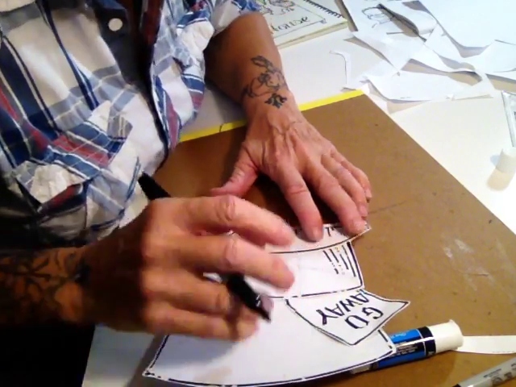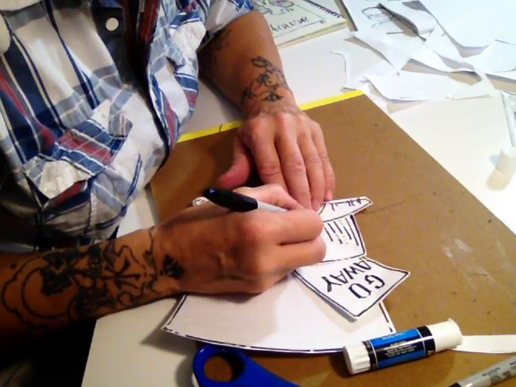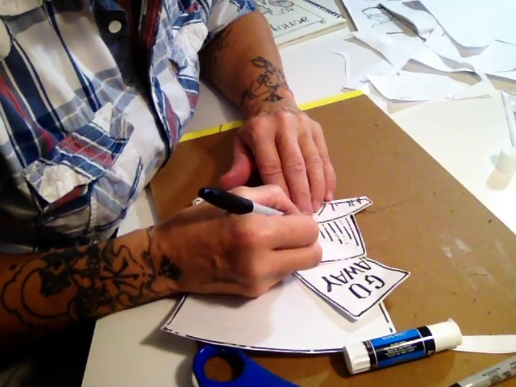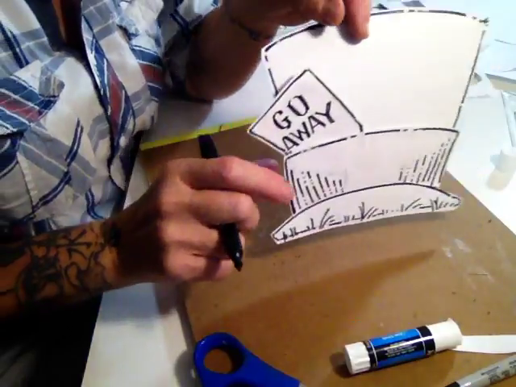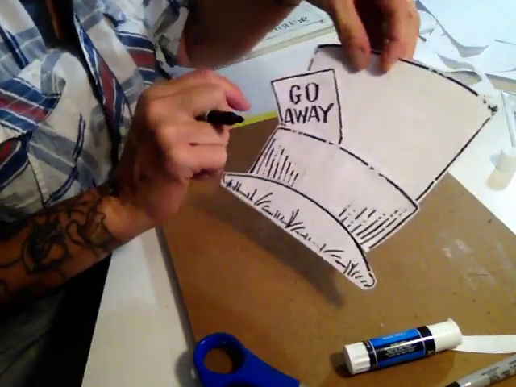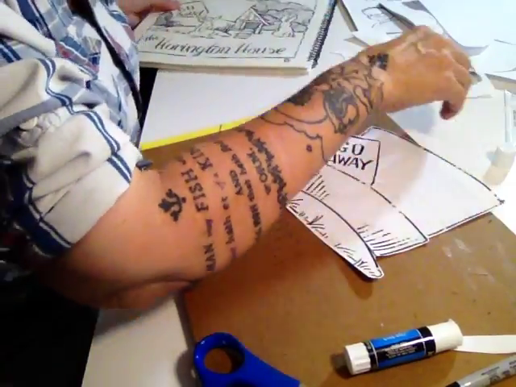I'm not even sure I'm doing it the way I intended to, but I'm just going to keep going. Okay. Yeah, I don't love it, but it's all right. Now let's draw the rabbit hutch.